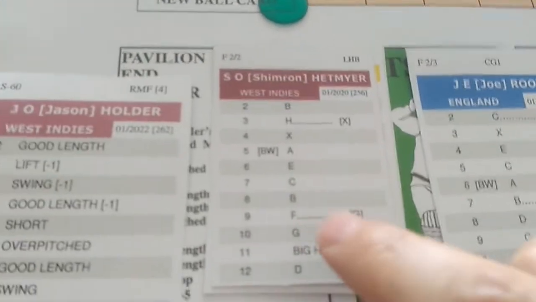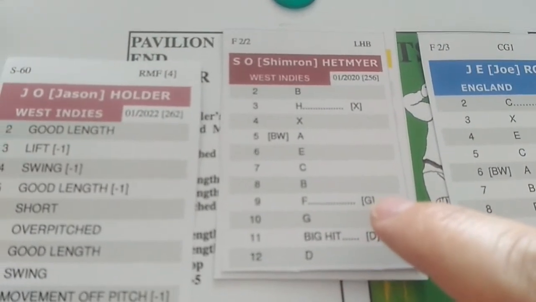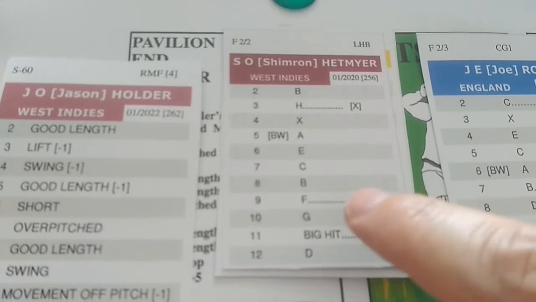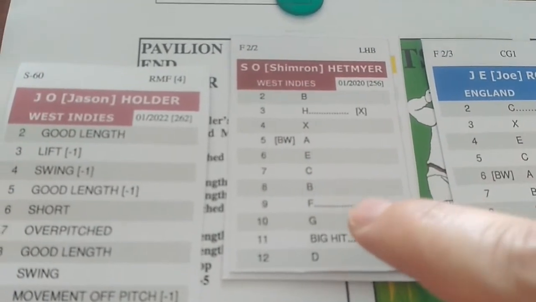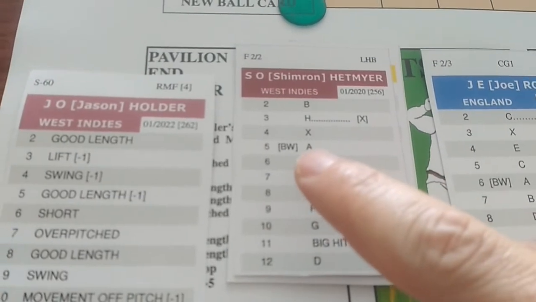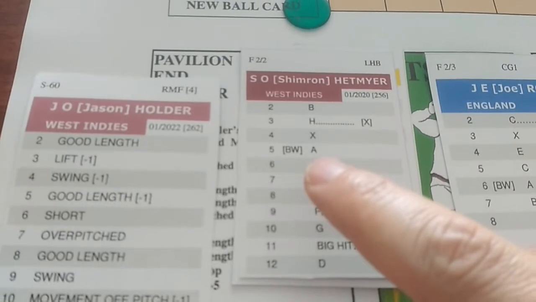Now, when I was looking at that 9 for Hetmeyer, you can see there's a number in brackets afterwards. Now, I'll explain all that later. Generally, when you first come in, you'll be using the second or the number in brackets until you roll a dice number. For Hetmeyer, it's a 5. That would indicate that he's batting well.